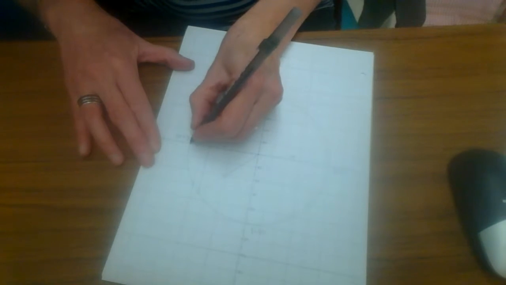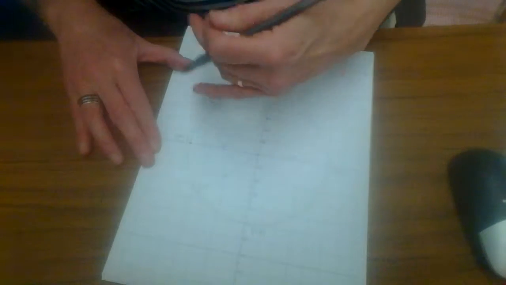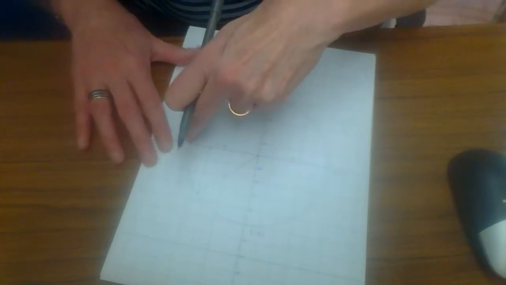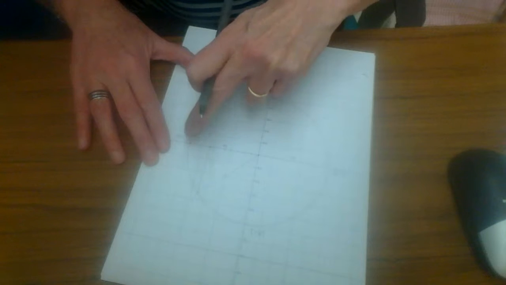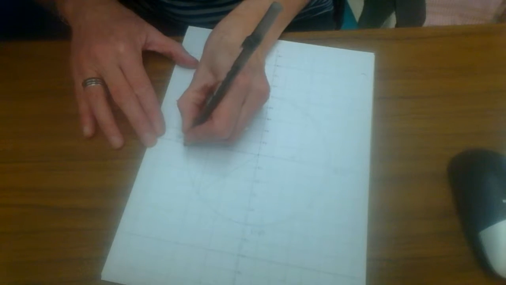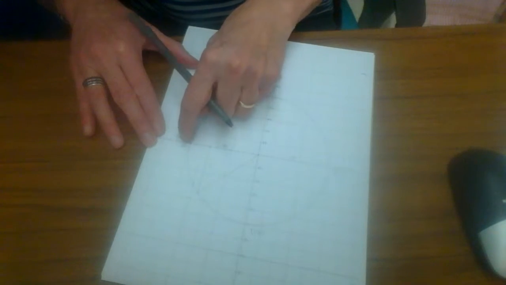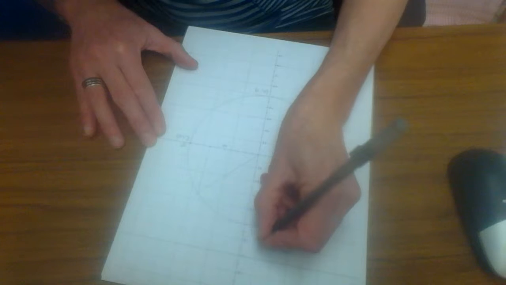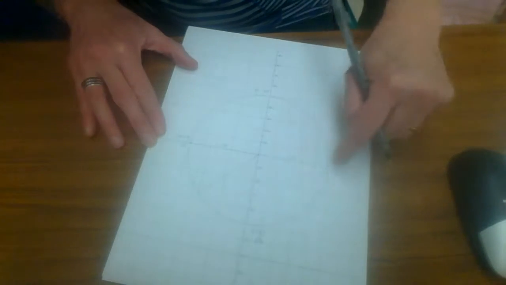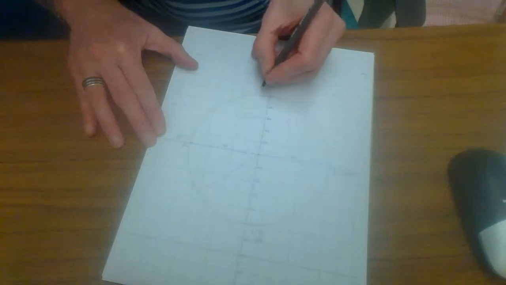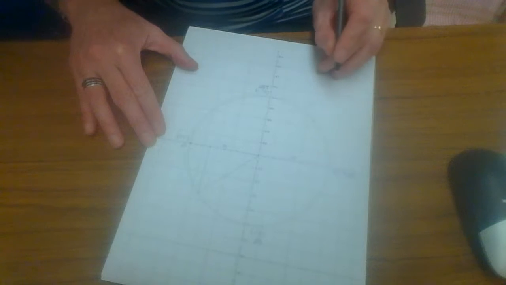I also need to tell you that we measure location on the unit circle by angles, and we measure counterclockwise from the positive x-axis. So right here is at 0 degrees. Right here, we've traveled through 90 degrees. Over here, we've traveled through 180 degrees. And down at the bottom, 270 degrees.